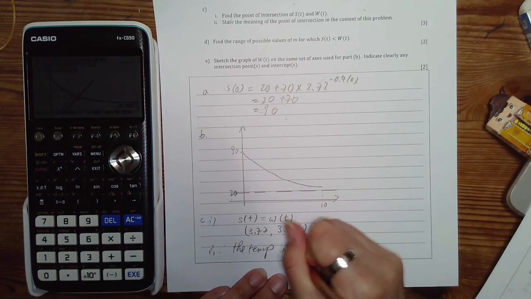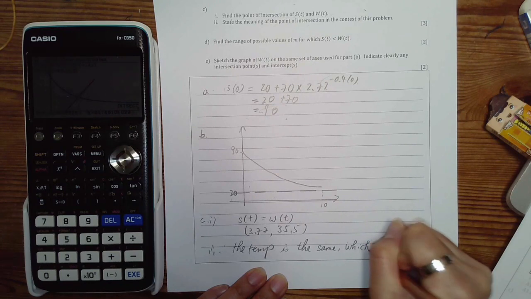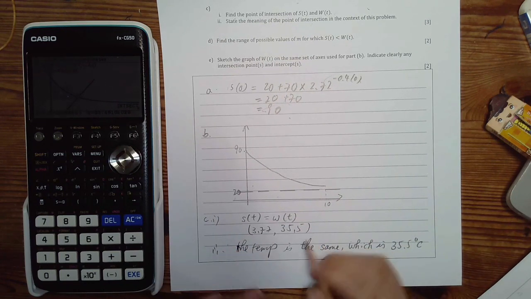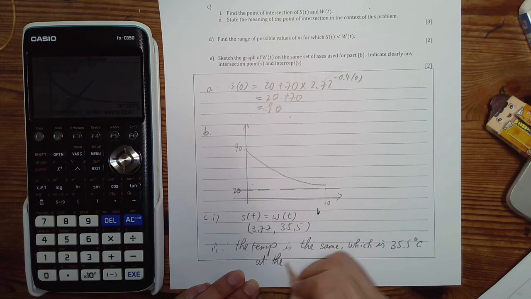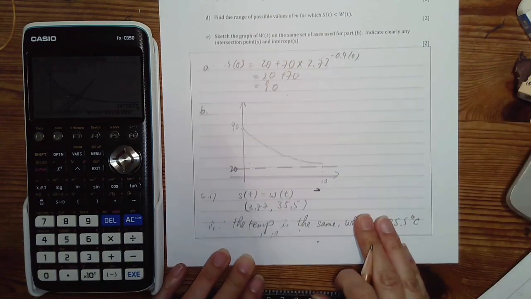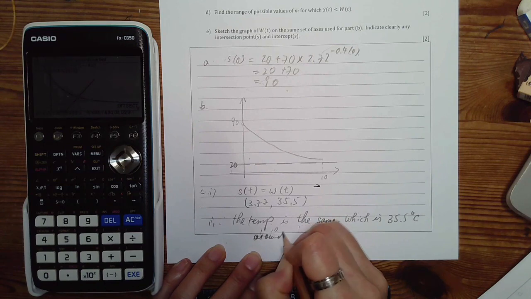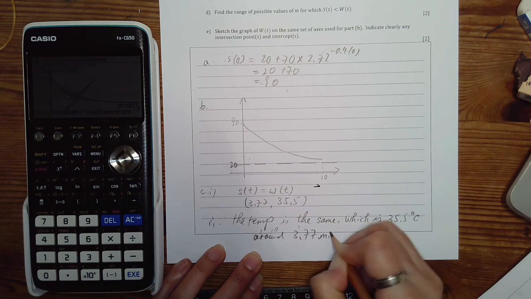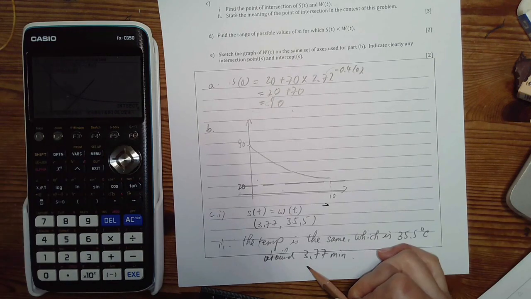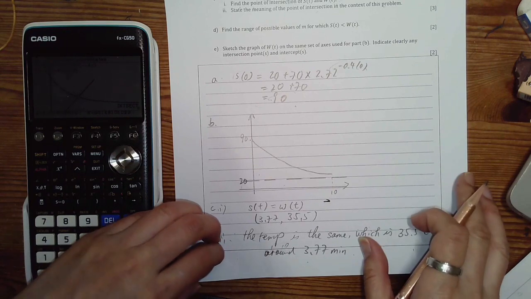The temperature is the same, which is around 35.5 degrees, at the time after, not at the time, I didn't have a time there. Around 3.77 minutes. So this tells us that at this time the temperature is the same, which is 35 degrees. So this is some writing there.